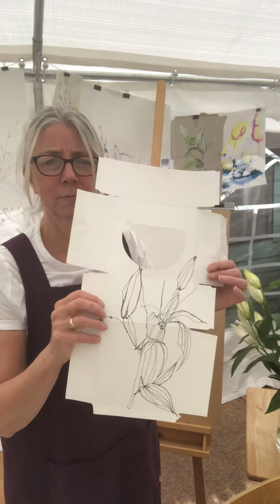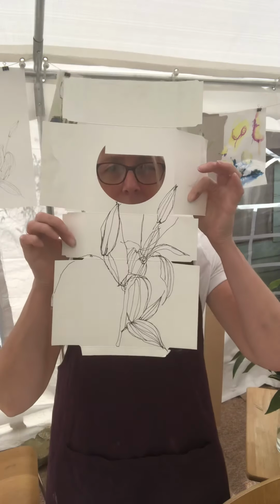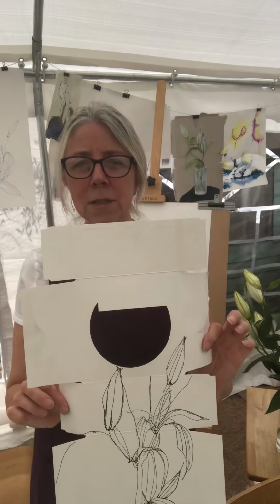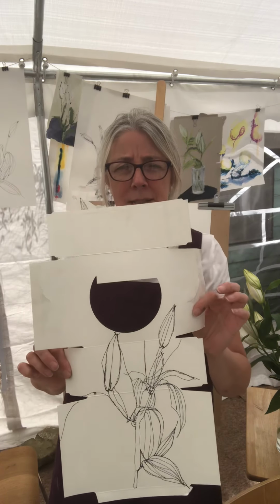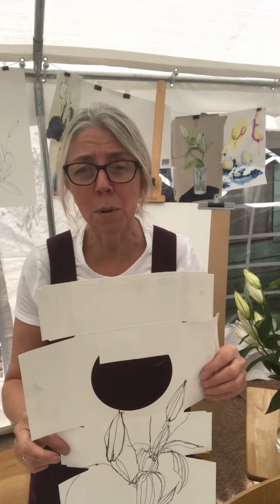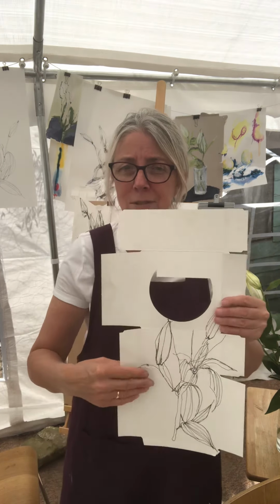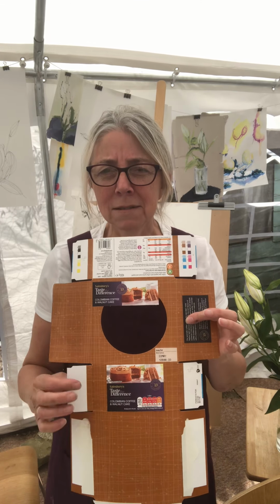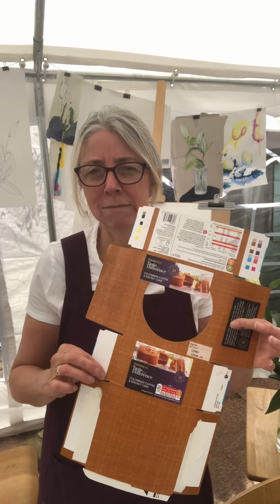Continuous line drawing. You see that? Looks like that. Okay. I saw this, an artist had done this on Instagram. Effectively, if you run out of paper, or you want a different surface to work on, it's my cake box, coffee cake. I love a bit of coffee cake.